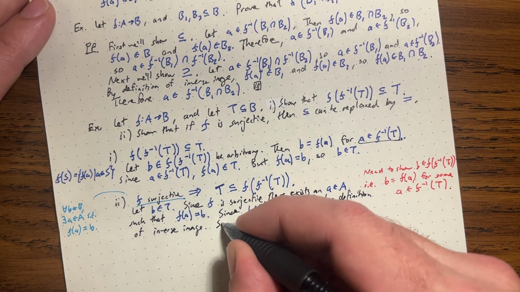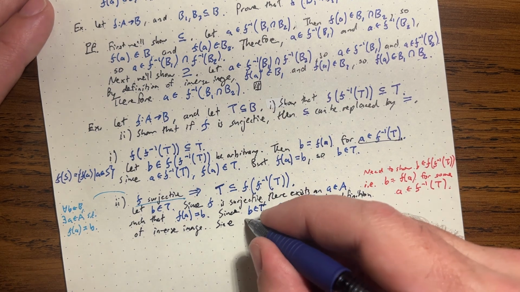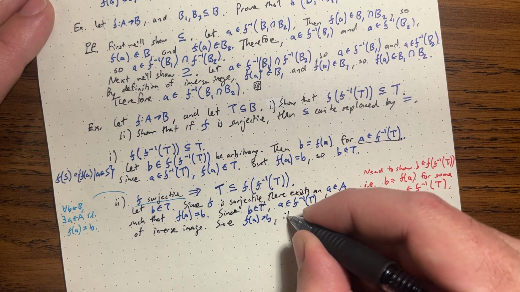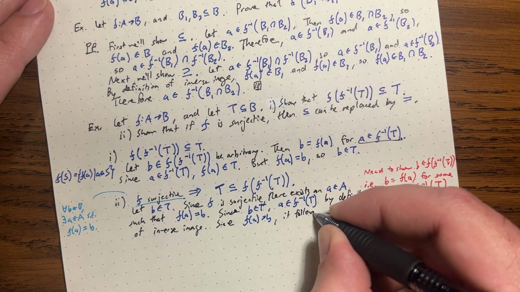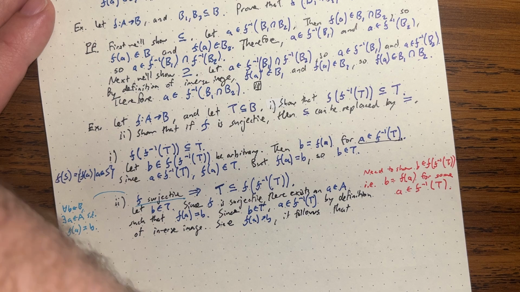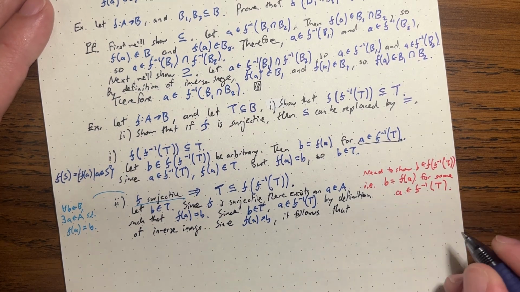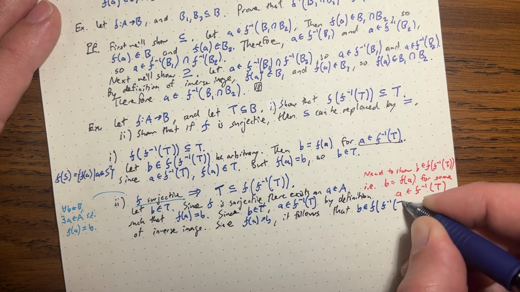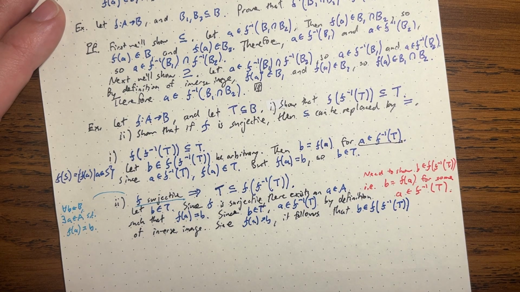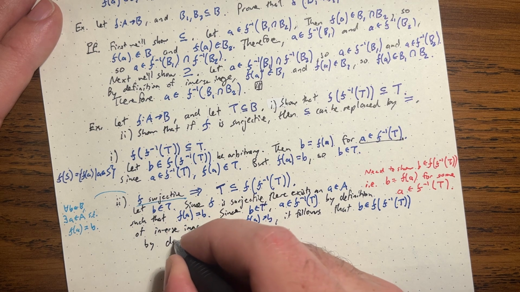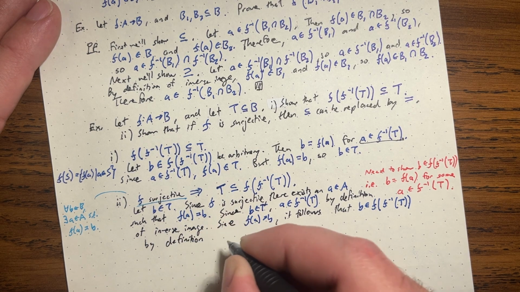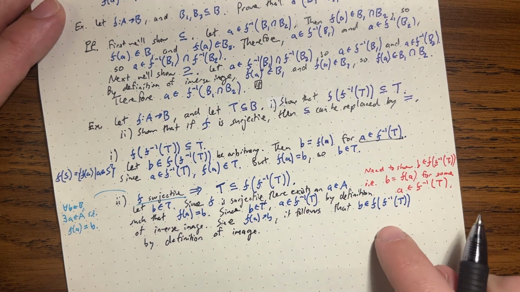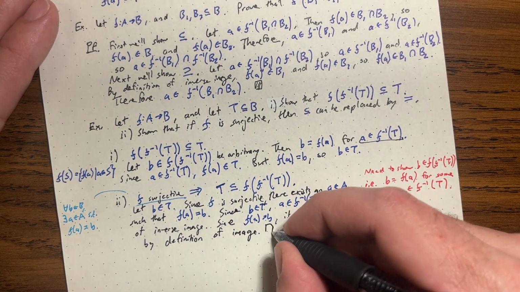So then since f of a is b, it follows that b is in the direct image of, so b is in the image of f inverse of T, just by definition of the direct image, or image. Okay, and we're done. That was a bit tricky.